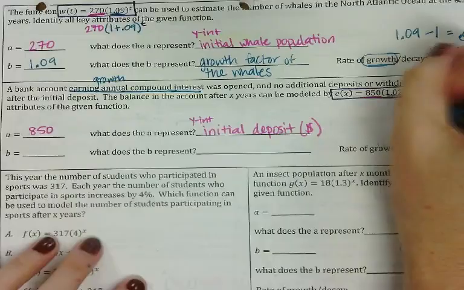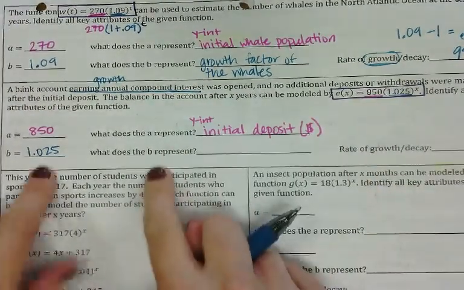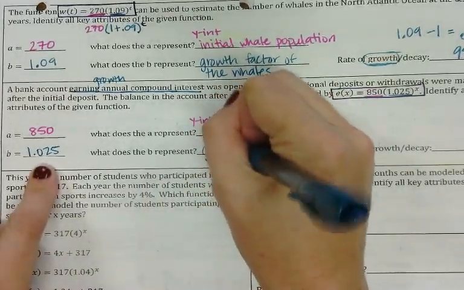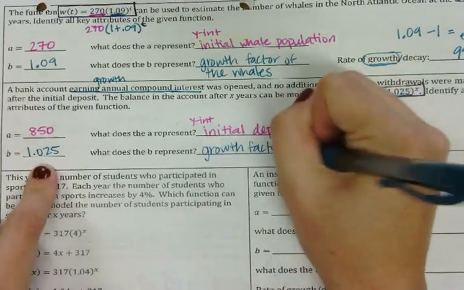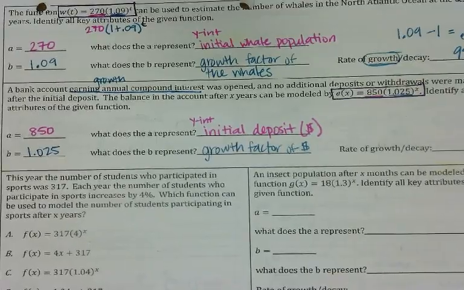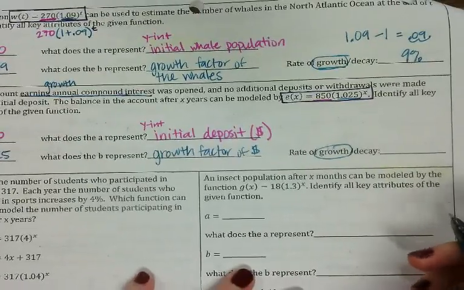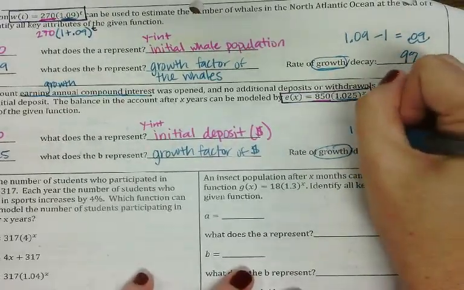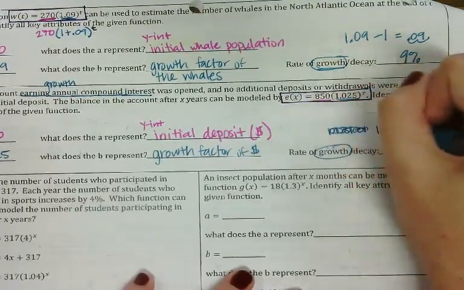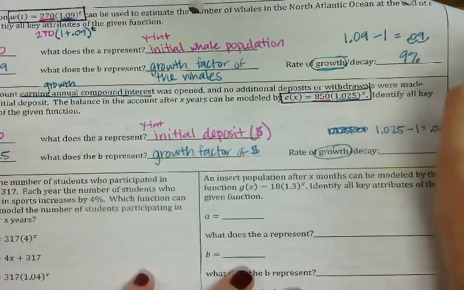My B value is that 1.025. And this represents my growth factor. So guys, this is the growth factor of the money, right? So every year we're growing our money, okay? And so our rate of growth, this one's a little interesting. We would say 1.025 minus 1. And that gives us that 0.025.